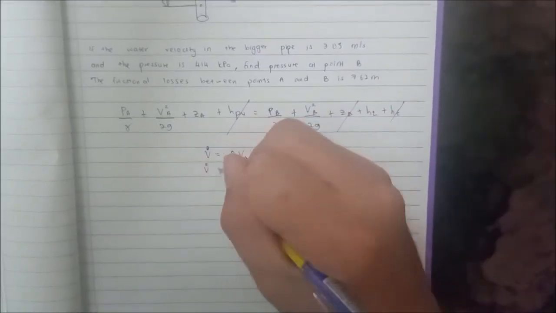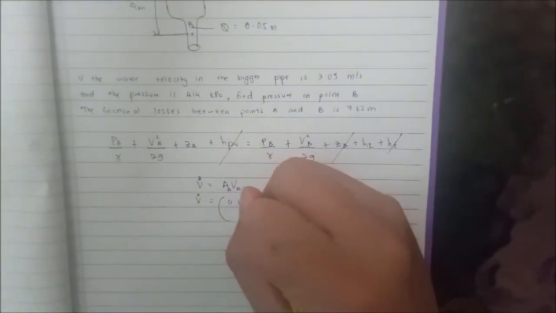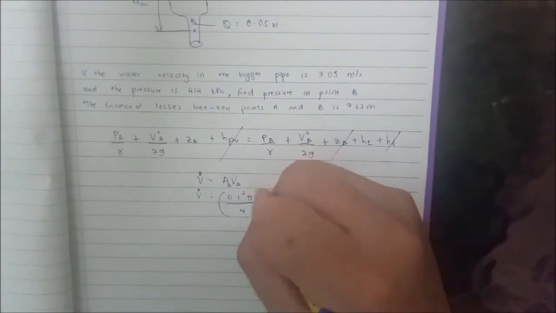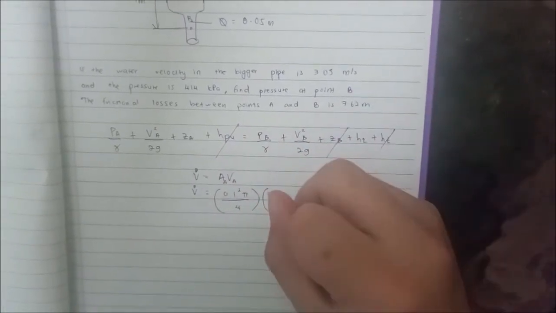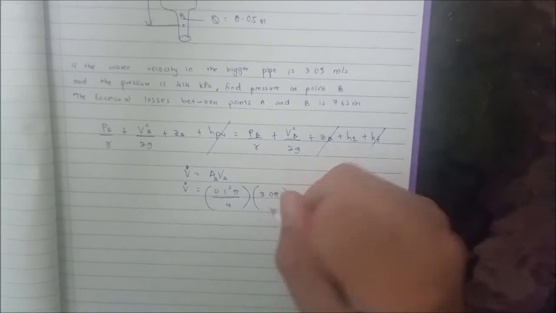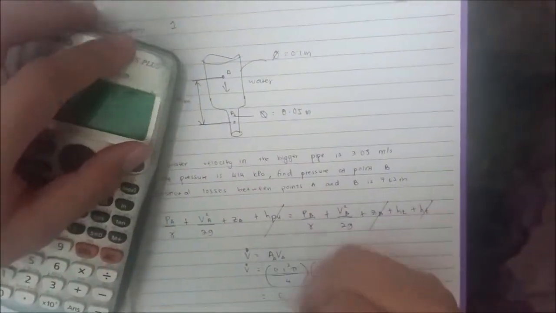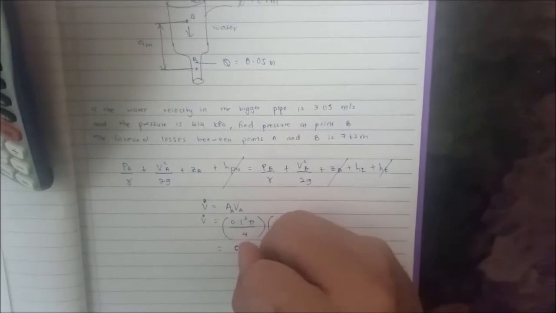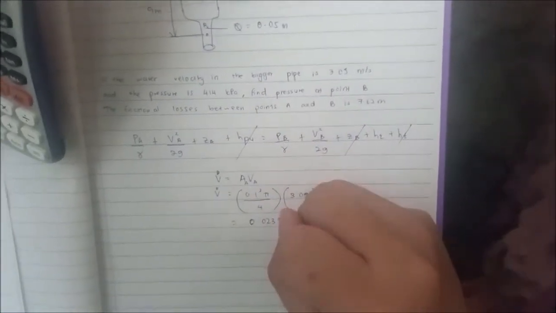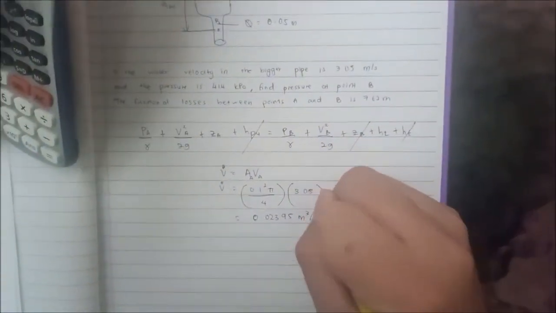Volume flow rate equals, the diameter of A is 0.1, squared times pi over 4 times the velocity, which is 3.05. So we calculate, we get 0.2395 cubic meters per second.